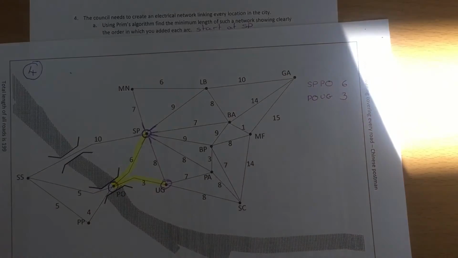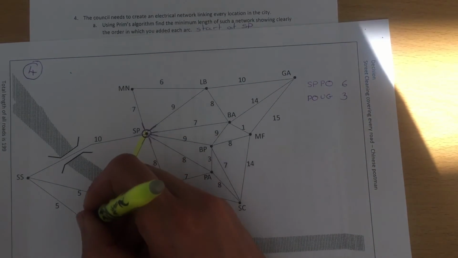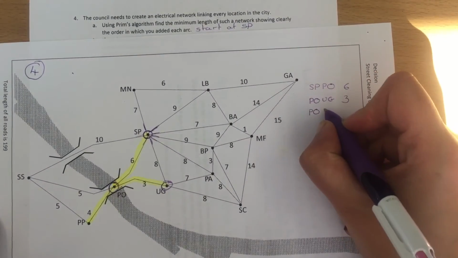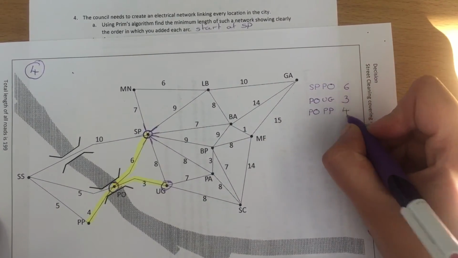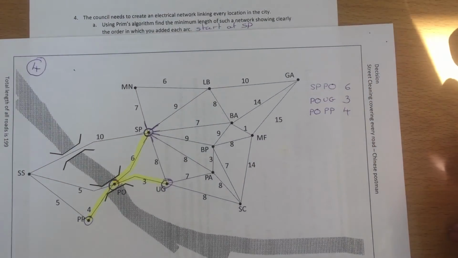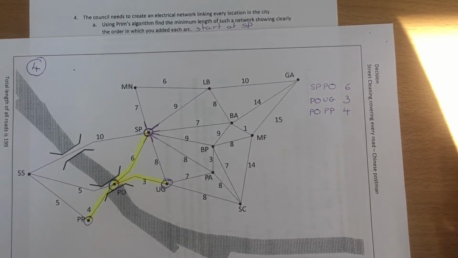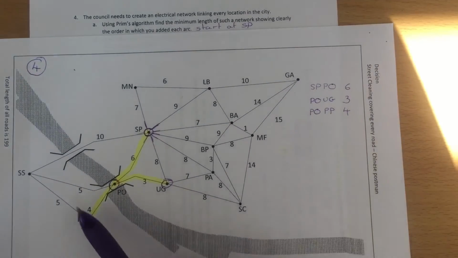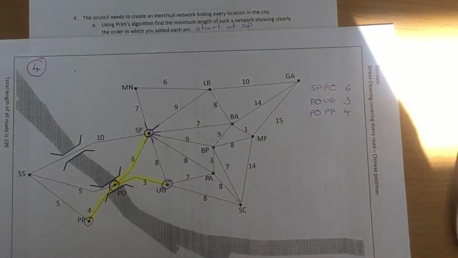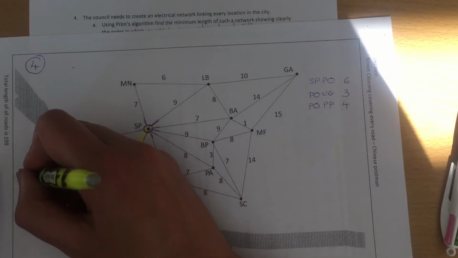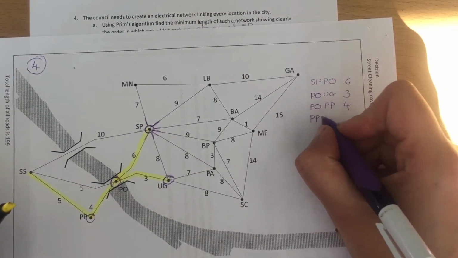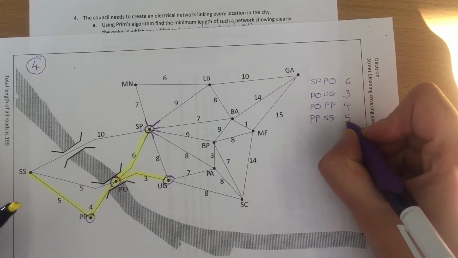So the next smallest thing is this 4. So we go PO to PP, and that is 4. And the next smallest thing coming out of those, it's going to be one of the 5s. So we could choose either of these 2. Out of neatness, we'll choose this one. So we've got PP to SS is 5.